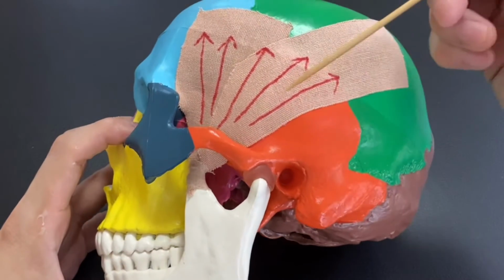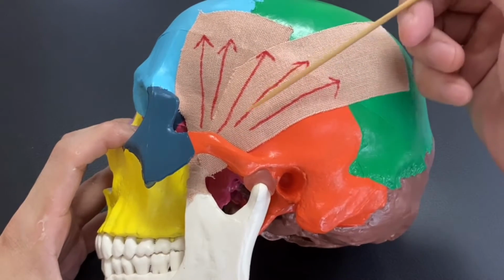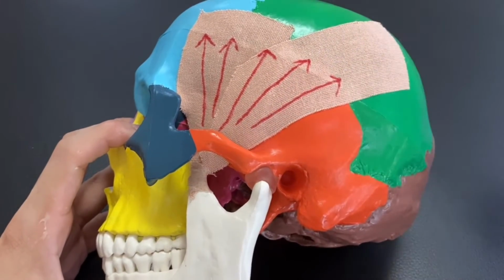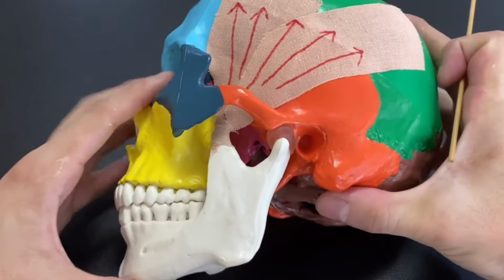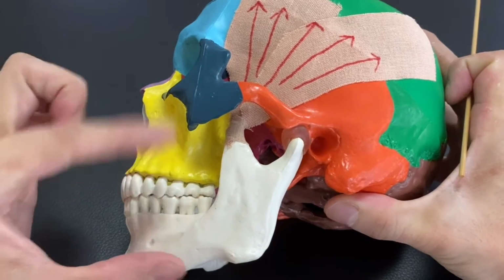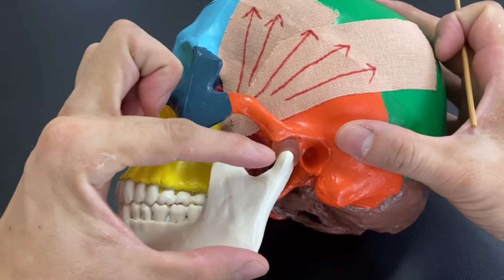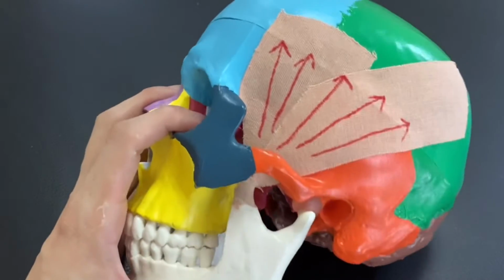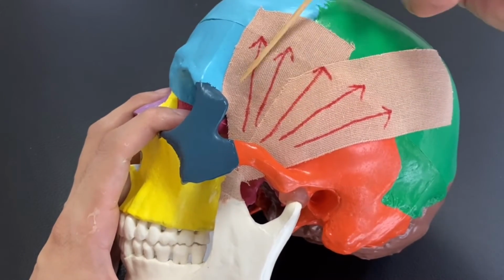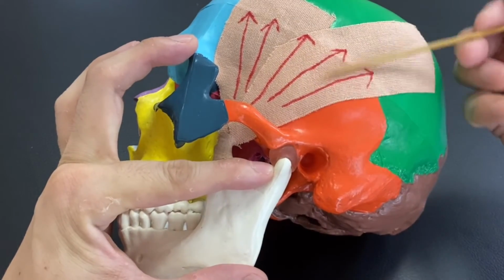However, if you look at posterior fiber, direction is this way. So this part brings mandible this way. So posterior fiber brings mandible slightly backward. Not too much, but if you think about direction of fiber, it brings mandible posterior, backward. Okay? So main function is elevation, especially for anterior part. Bring mandible backward, that's for mainly posterior part.